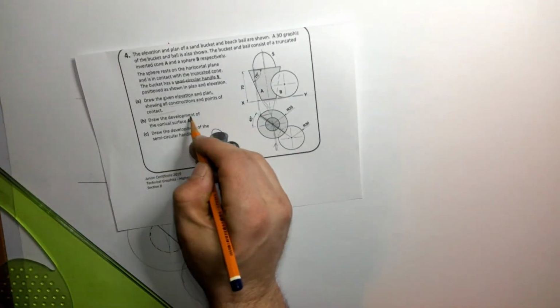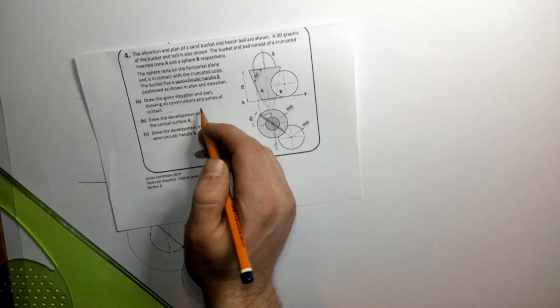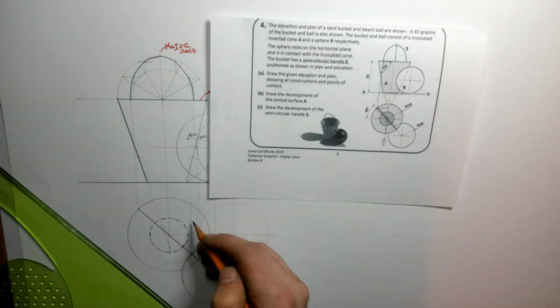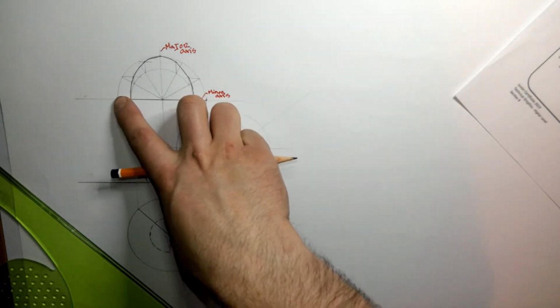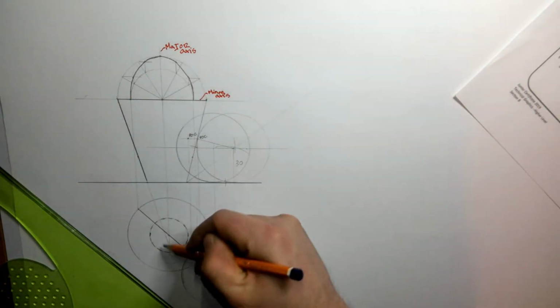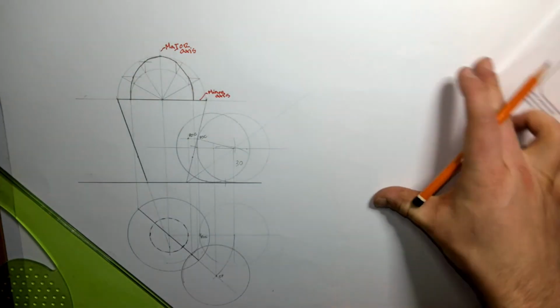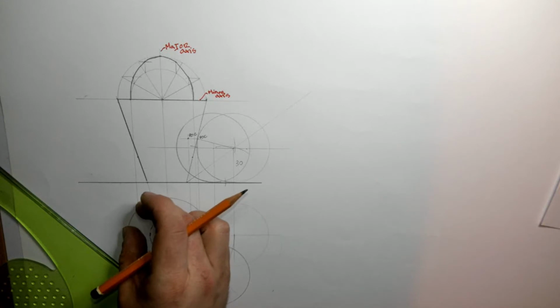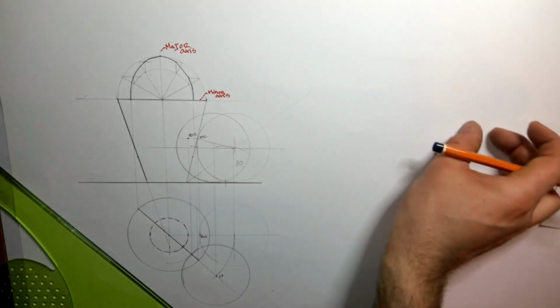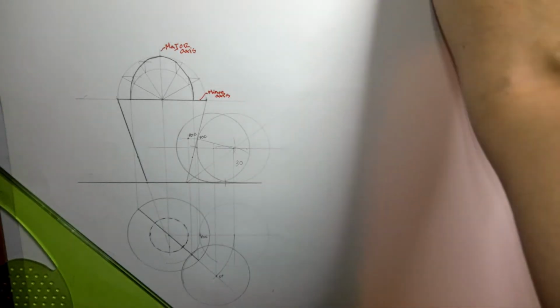So part B, we have to draw the development of the conical surface A. Okay, so I'm going to divide this circle up in 60-30. Okay, I'm going to take this length here as I extended this line on. I'm going to swing it over here wherever I want. And then my divisions where I've divided this up into 60-30, I'm going to step them along 12 times.